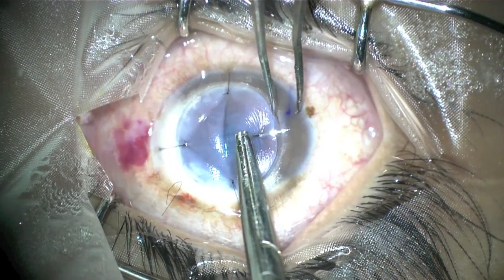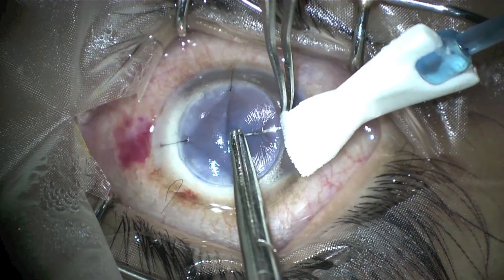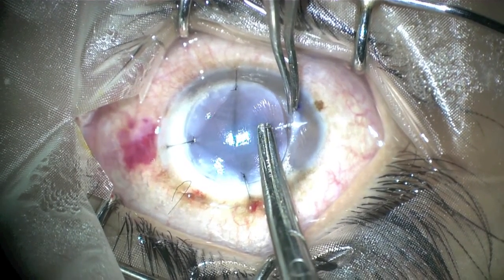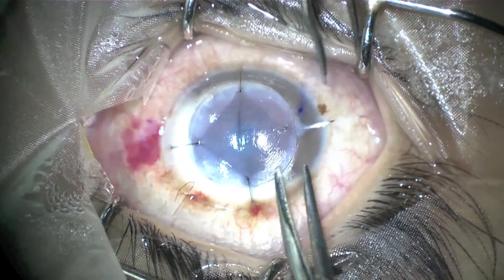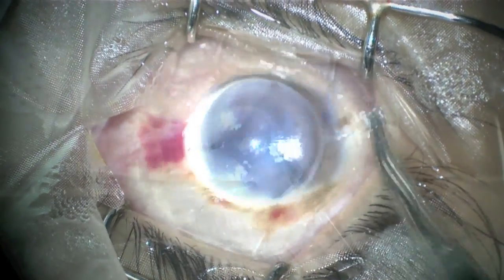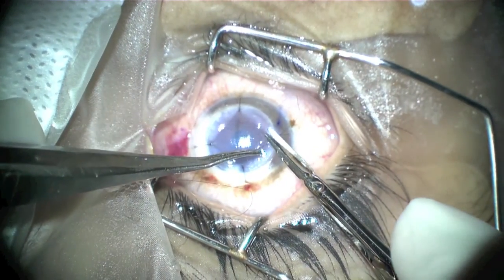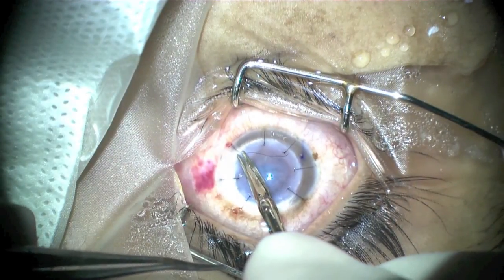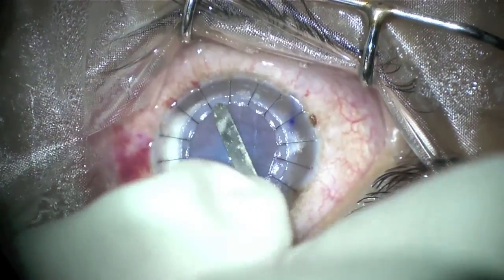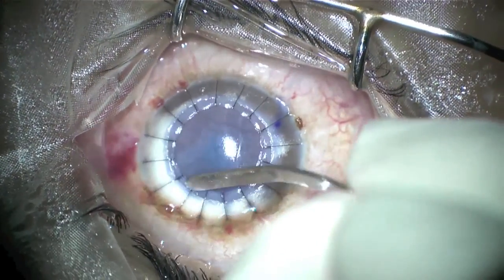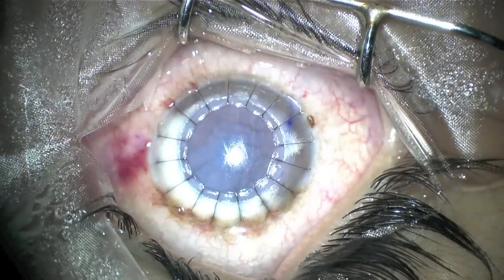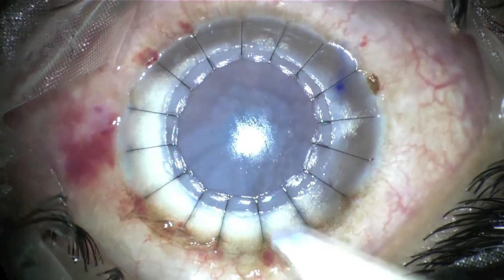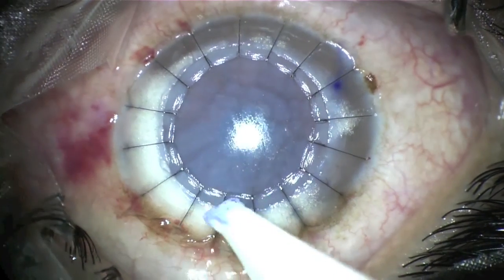The cardinal sutures are completed such that the graft is equally distributed, which is confirmed with the formation of a diamond. The rest of the sutures are completed. The graft is tucked in. The graft host junction is checked for any leaks.